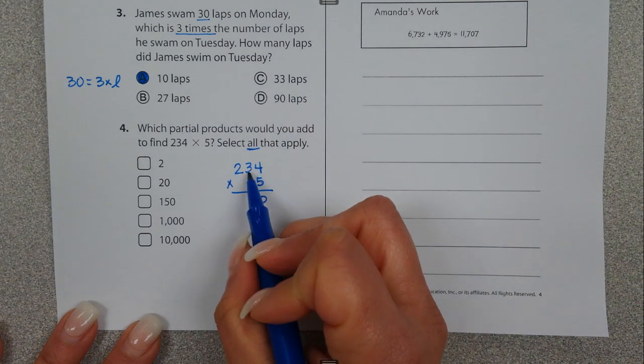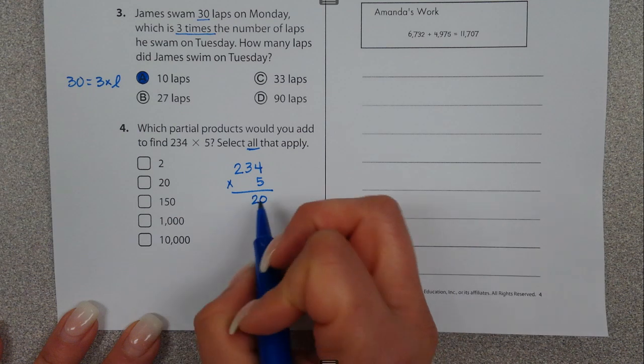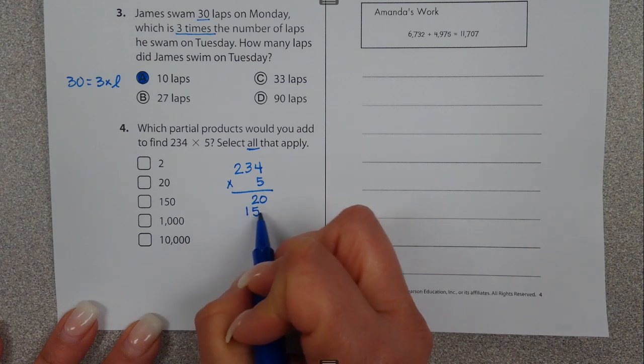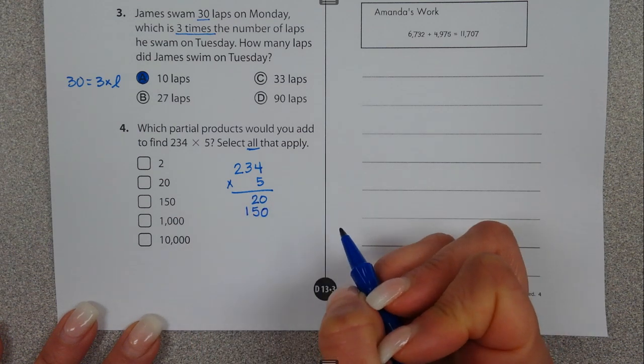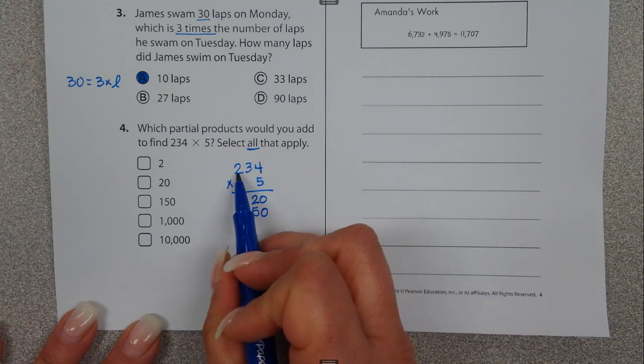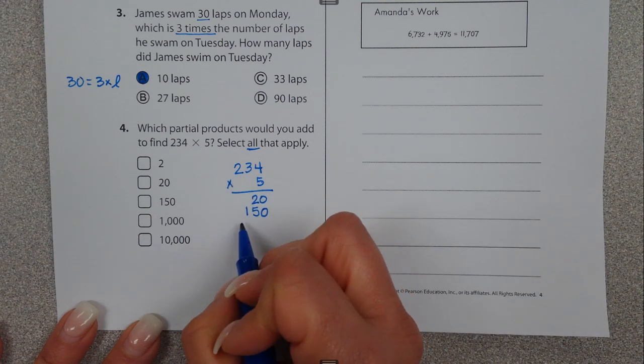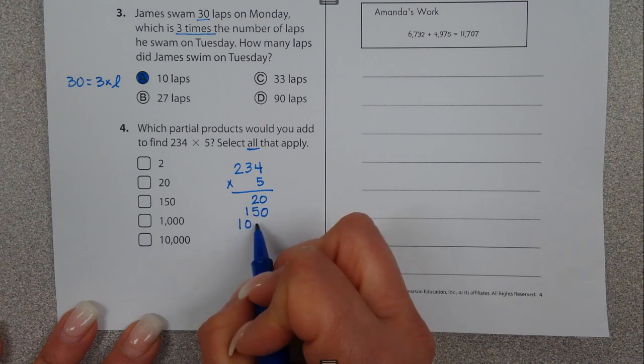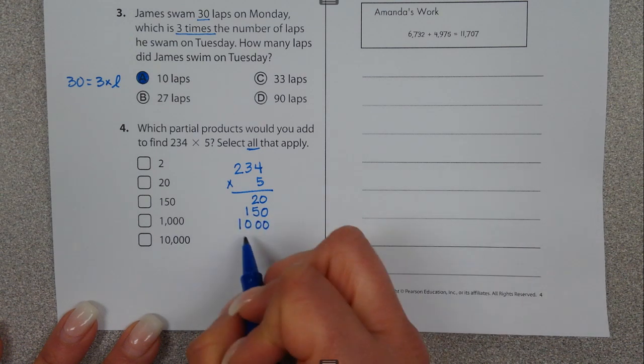Now I'm multiplying by 3. The value of this 3 here, though, is not 3 because it's in the tens place. So it's 3 tens, which is 30. So I know 5 times 3 is 15. Add the 0, so 5 times 30 is 150. And then our last partial product, we're going to multiply 5 by the value of this 2, which we know is in the hundreds place, so that's 200. So it's really 5 times 200, and 5 times 2 is 10. And then we're going to add 2 zeros for the 200.